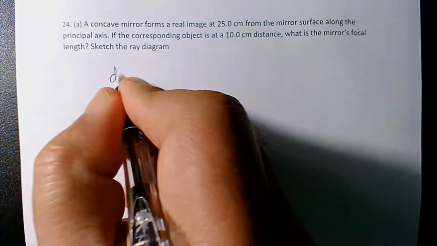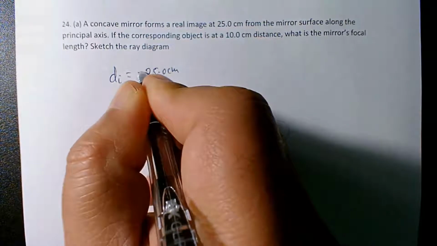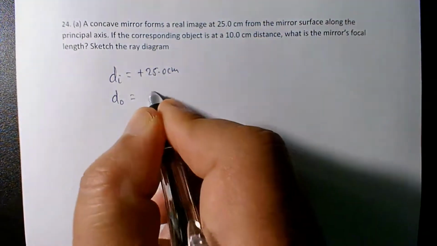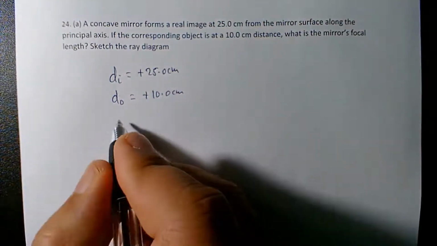So first of all, it says real image is formed at 25 centimeter distance. So di is 25 centimeter, right? It is plus because it's a real image. An object is placed at 10 centimeter distance. Of course, this object is real. So what's the focal length?